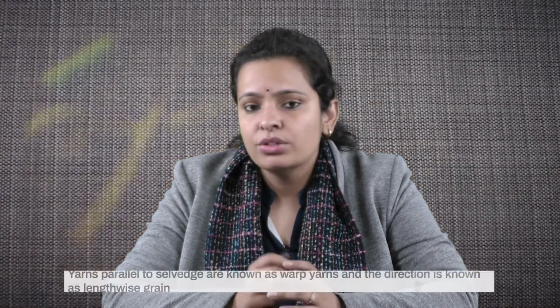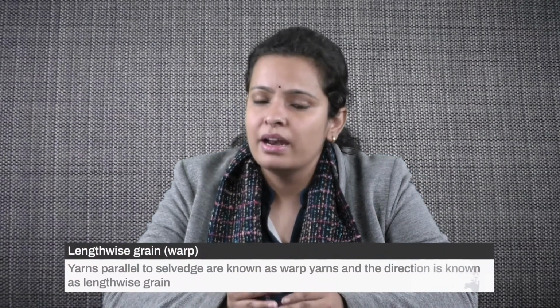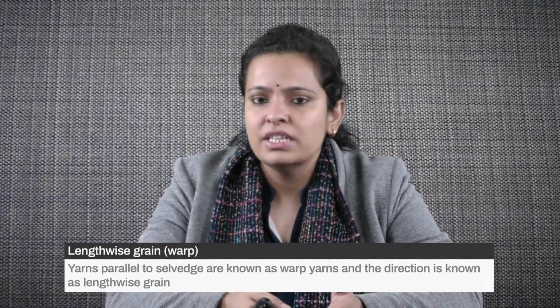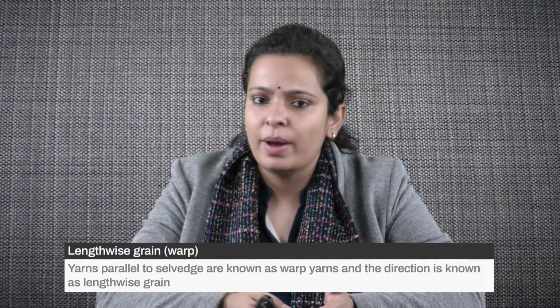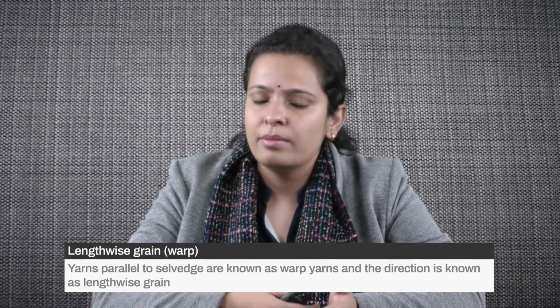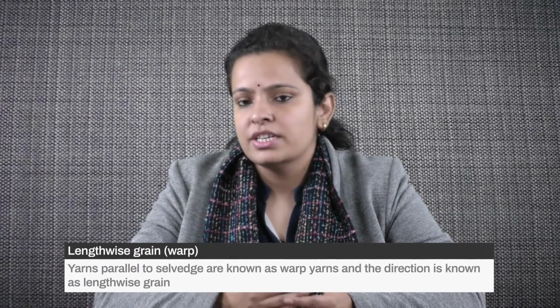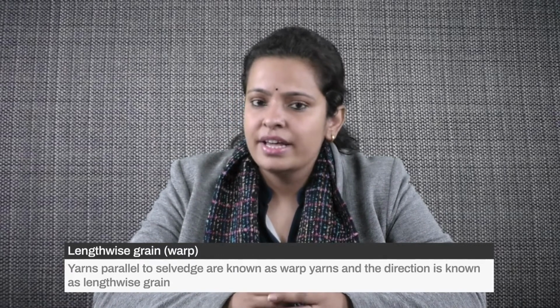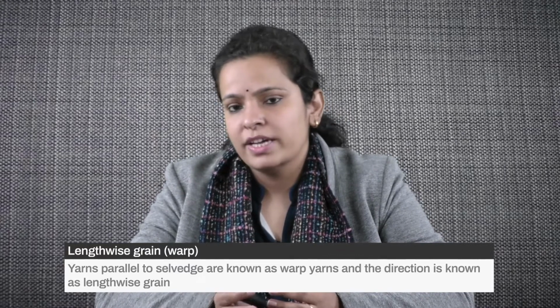So let us talk in detail. The lengthwise grain or the warp yarn is parallel to the selvage. When you see the edge of the fabric which is lengthwise, the yarn which is parallel to the selvage is known as the warp yarn or the lengthwise grain, and the direction is known as the lengthwise grain. Most of the garments which we cut, we cut in the lengthwise grain or in the warp yarn.